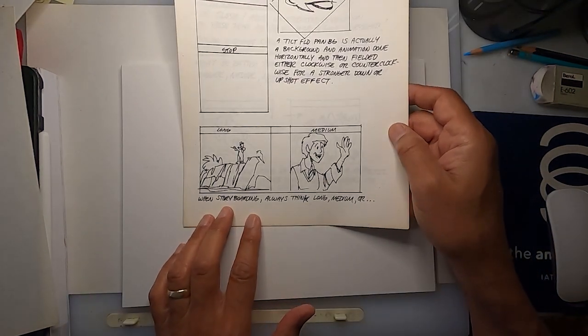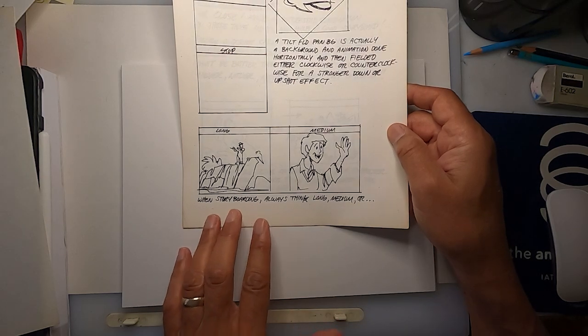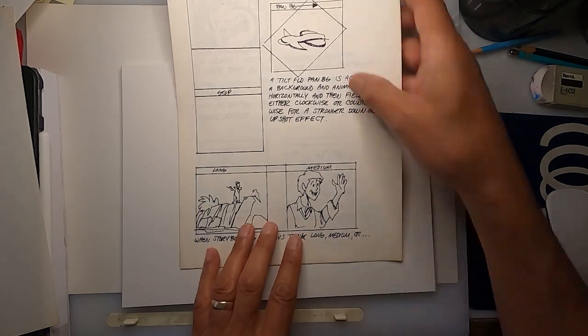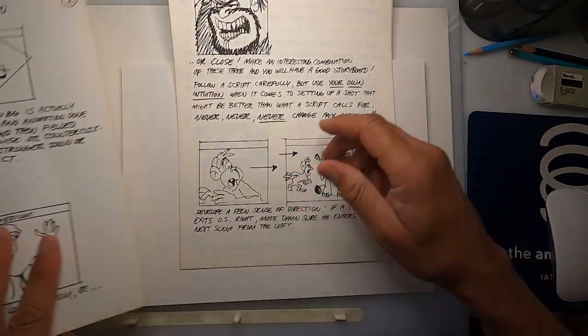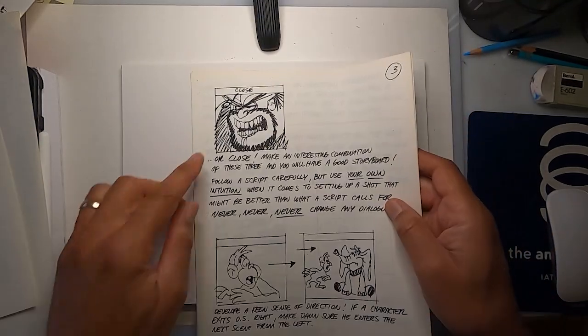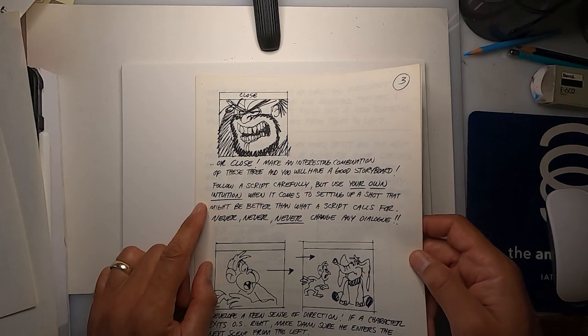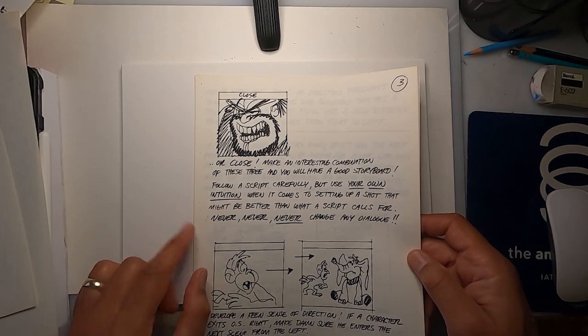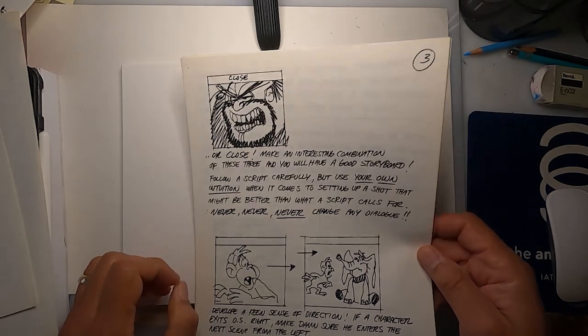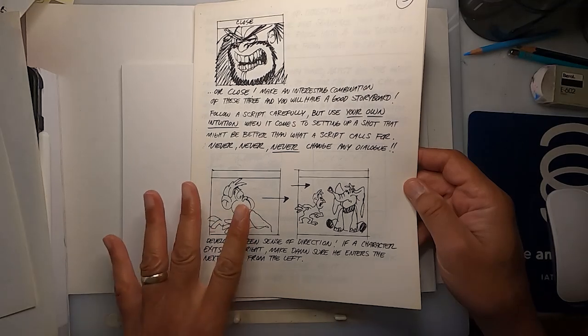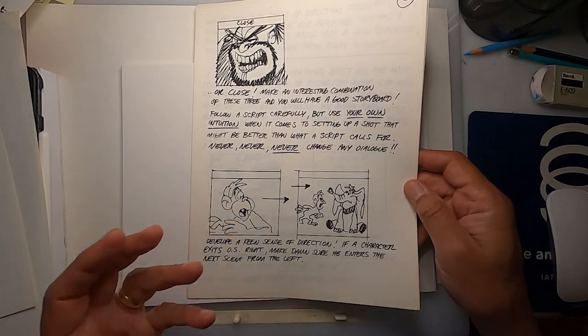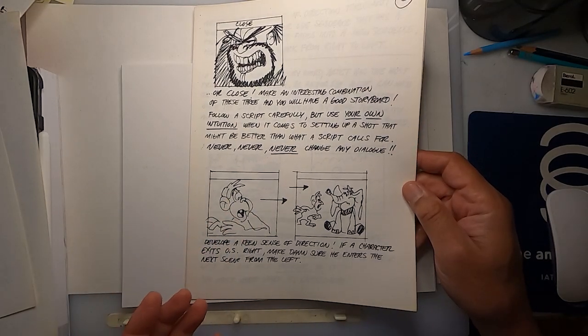When you're doing your storyboard, he says, always think in terms of long shot, medium shot, and close-up shot. Do an interesting combination of these three and you'll have a good storyboard. Use your own intuition, your own feeling when it comes to setting up the shot that might be better than what the script calls for.